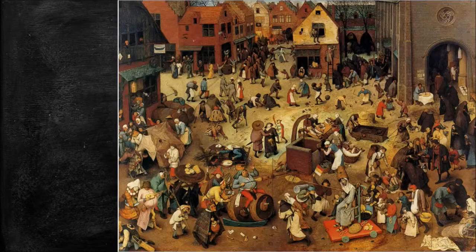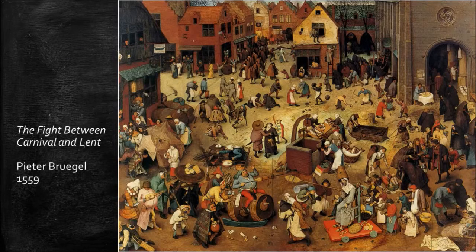Let's begin this lesson by looking once again at The Fight Between Carnival and Lent by Peter Bruegel. Last time, I went through this and we just sort of identified a bunch of the stuff that we saw in here, just looking at what we saw. And we were naming things then, but there's another way to actually identify the stuff in this painting.